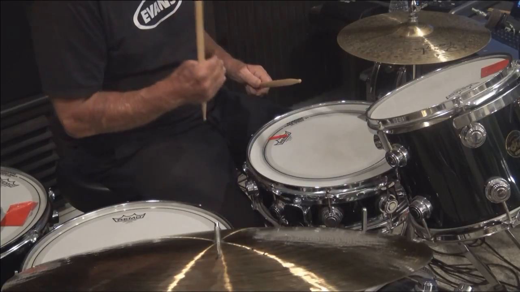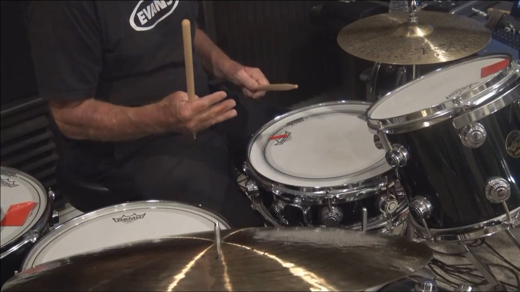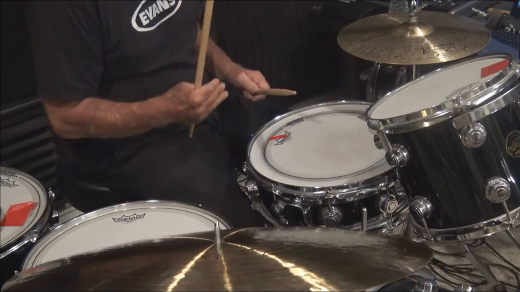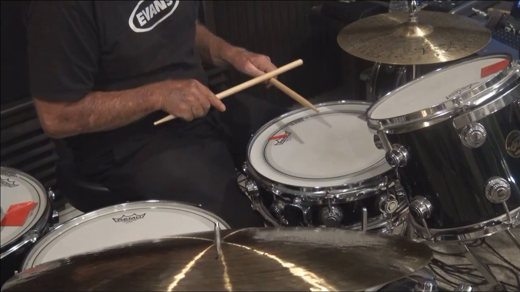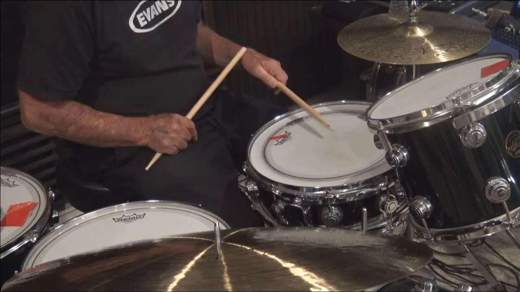Now we go to the 3 against 4. Now this is my approach. There's other ways to do this, but this works well with everyone and for how I teach. Now instead of counting 1 and 2 and 3 and, I'm going to open up that count somewhat. So I'm going to go 1 E and the 2 E and the 3 E and the, 1 and 2 and, I open it up.